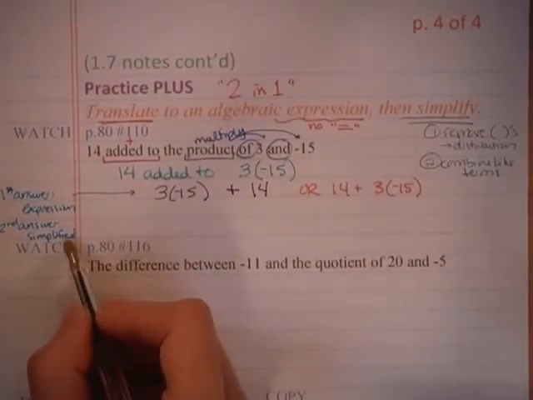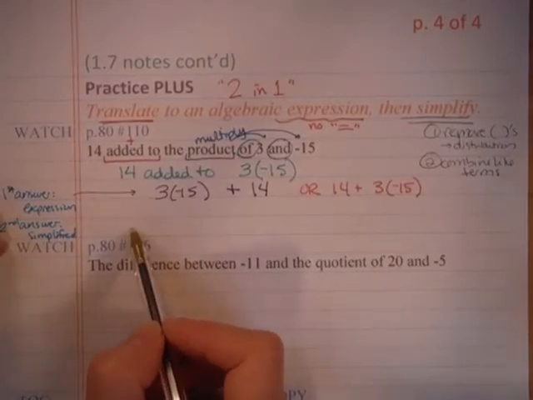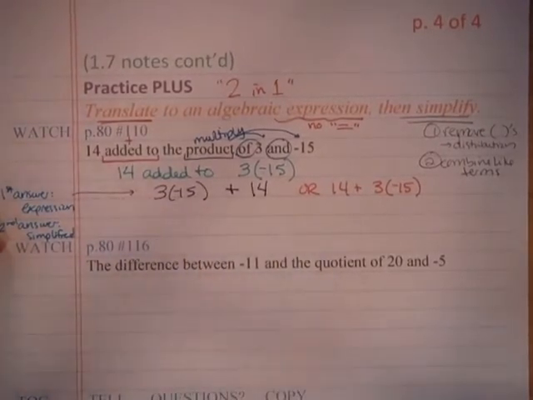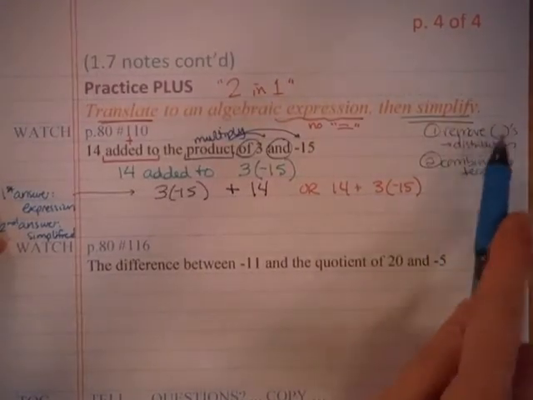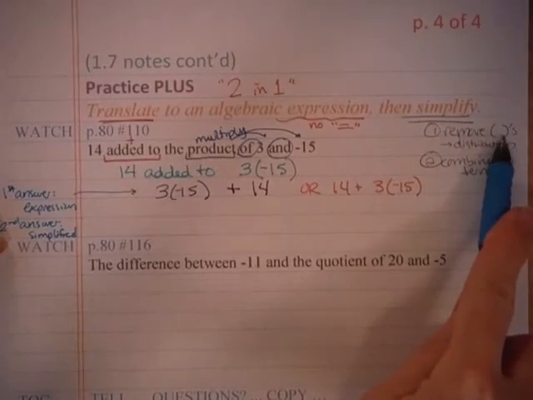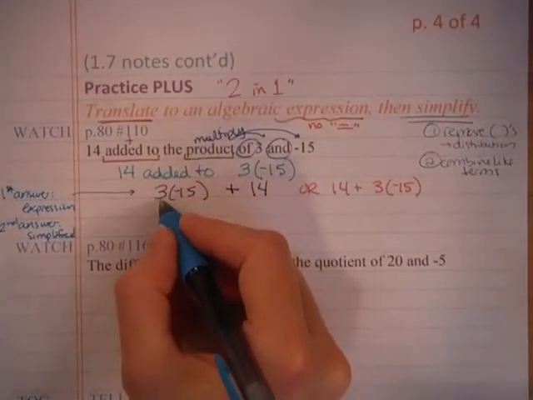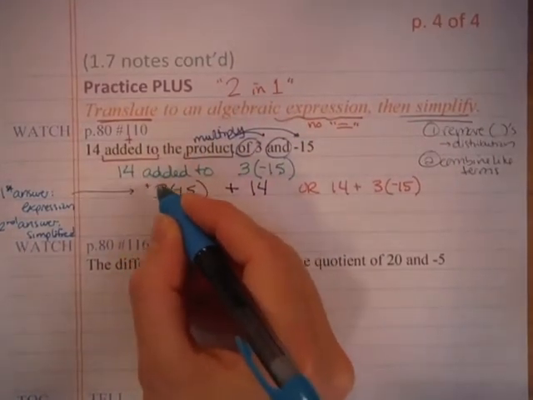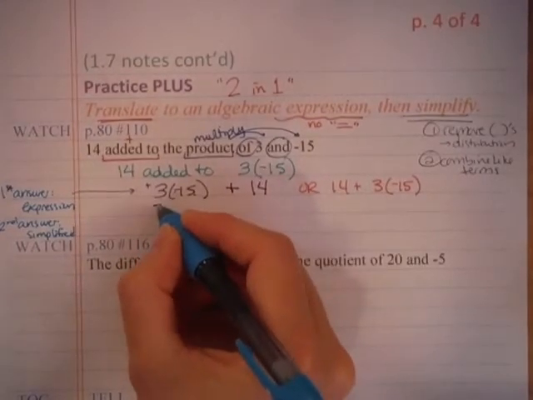Now we get to simplify it. So make sure you highlight both for yourself so you can check yourself in the back of the book. Simplifying means we're going to go ahead and remove parentheses. Sometimes that will mean distribution. Sometimes just parentheses are multiplication or highlighting the fact that it's a negative. And then we'll combine like terms. So 3 times a negative 15, positive times a negative, that's going to give me a negative as an answer. Different signs, negative answer when multiplying.